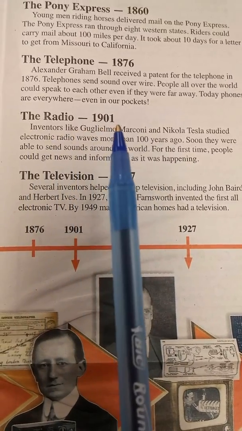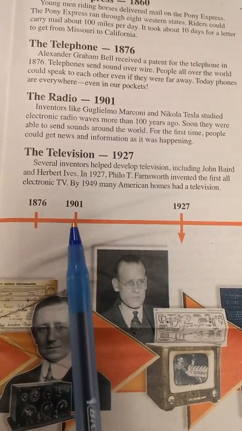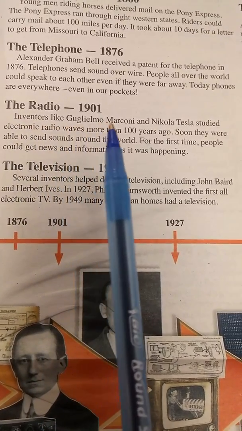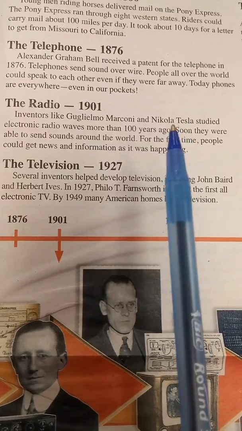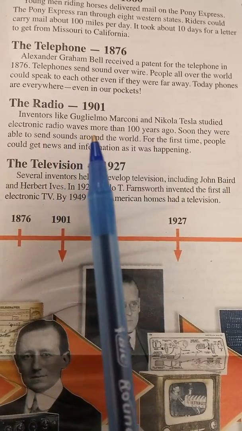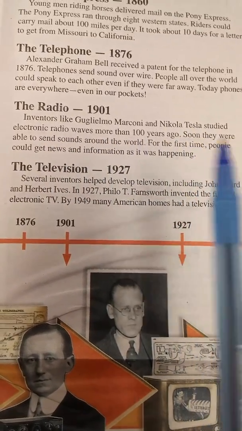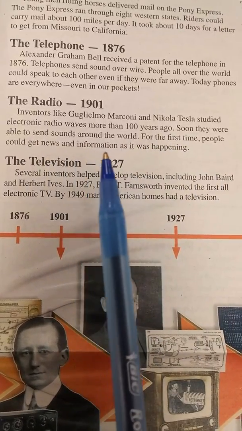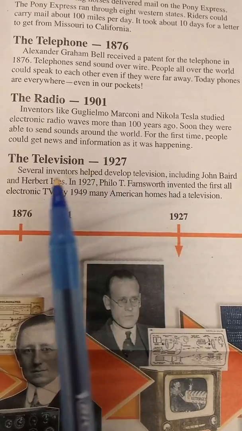The radio was invented in 1901. Inventors like Guglielmo Marconi and Nikola Tesla studied electronic radio waves more than 100 years ago. Soon they were able to send sound around the world. For the first time, people could get news and information as it was happening.